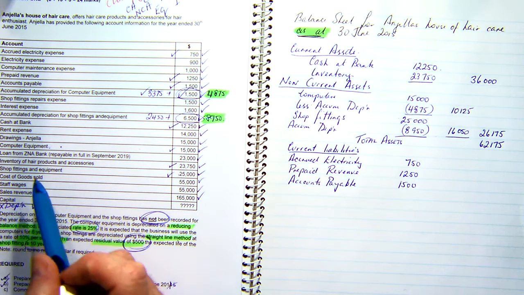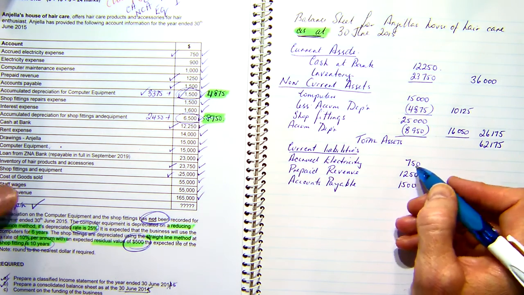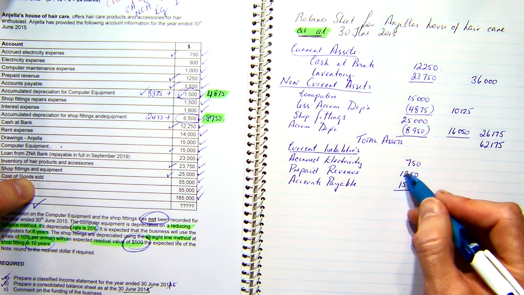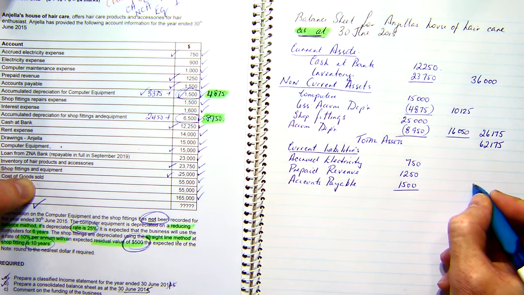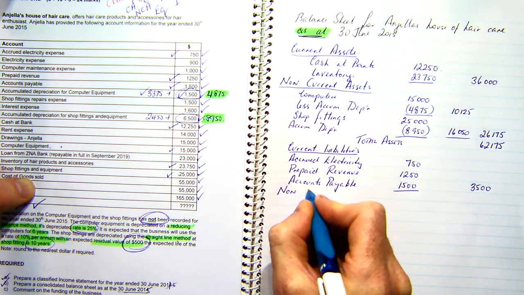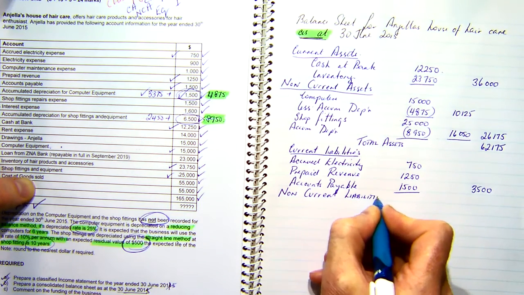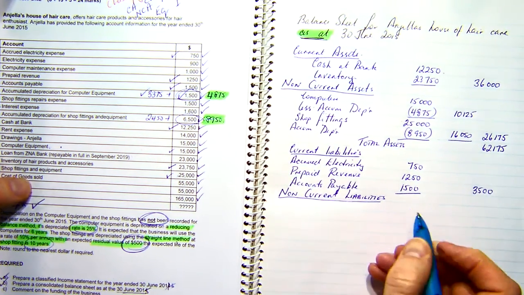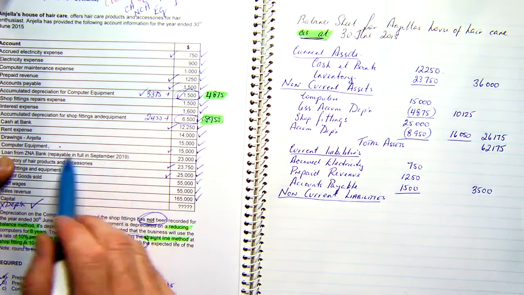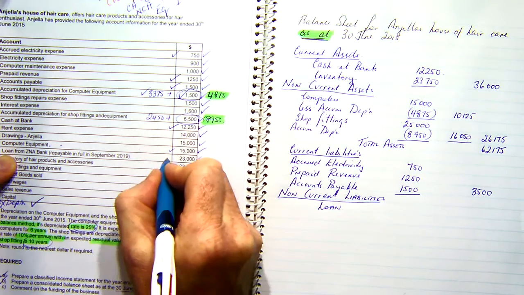Is that it? Have I got all my current liabilities? How many should I have? 1, 2, 3. Yep, that's all I've got. Okay, so I'm going to give my total for my current liabilities, which will be 750, 2,000, 3,500. Now my non-current liabilities. I've only got the one, loan, which is 23,000.